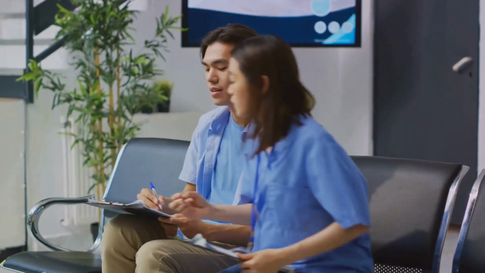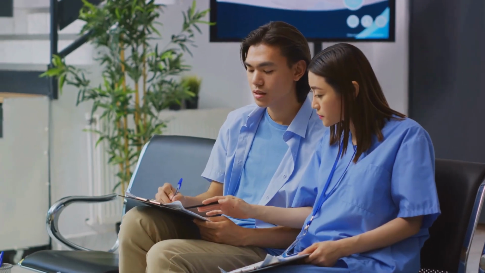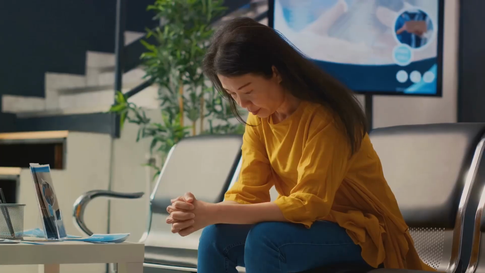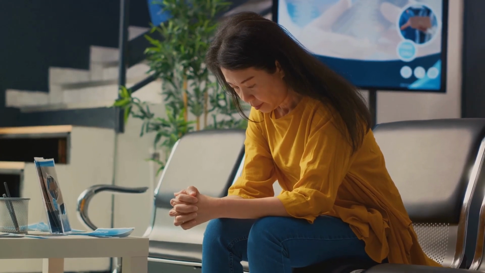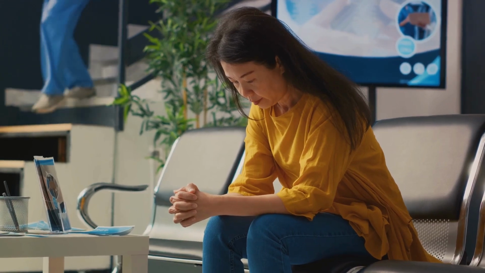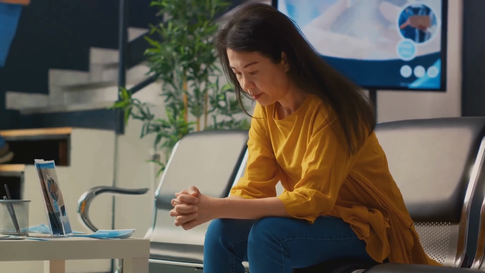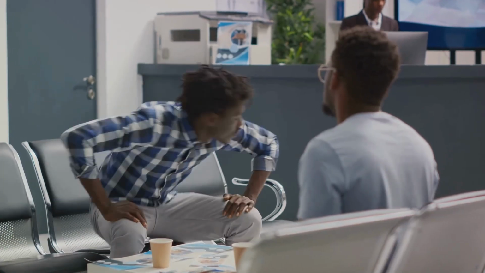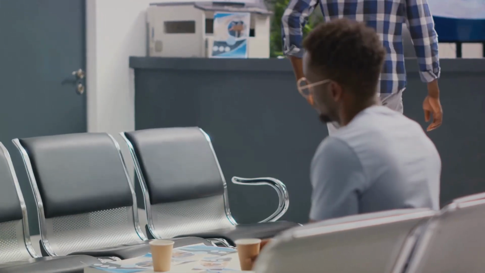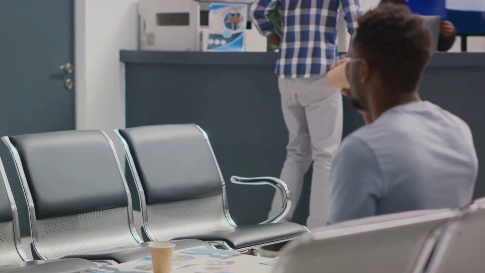During this time, it's important to stay patient and keep track of any changes in your situation. If your circumstances change, like finding a job or getting an unexpected bill, inform your caseworker immediately. This could influence the outcome of your application.